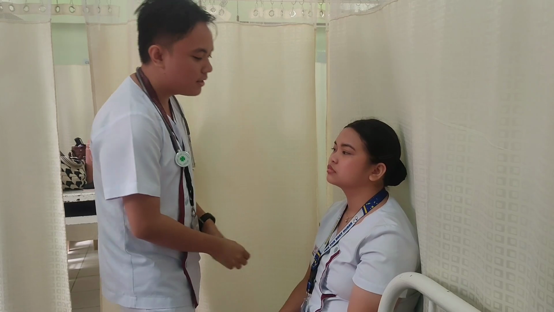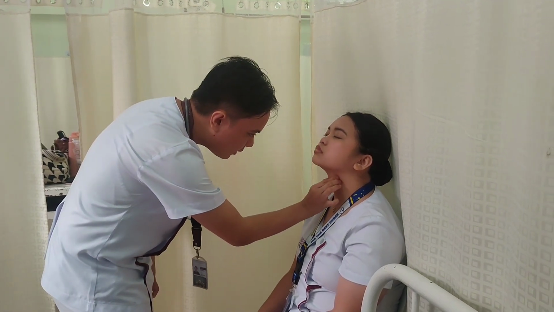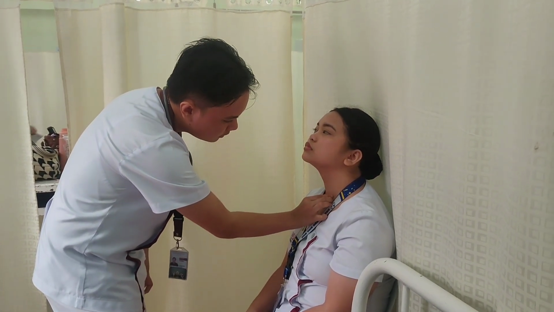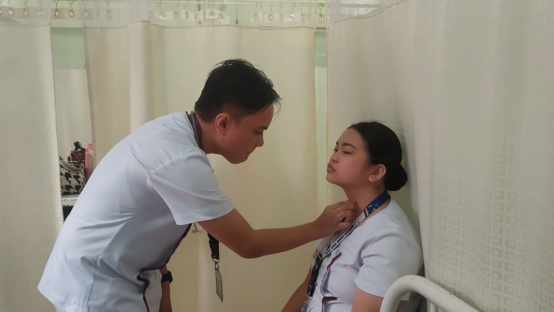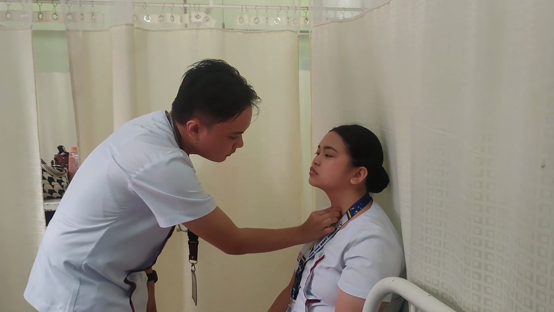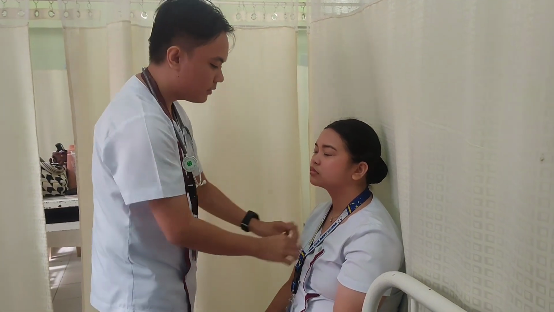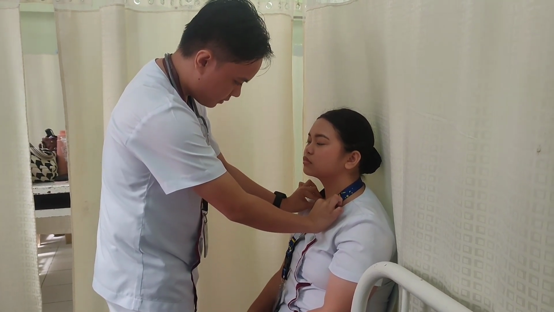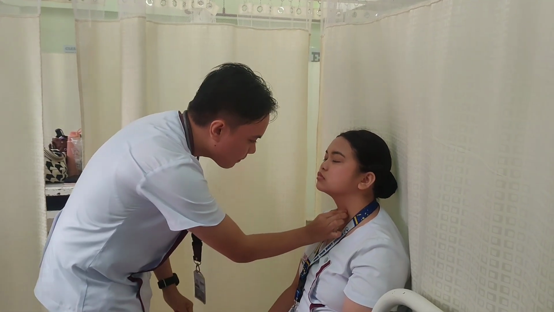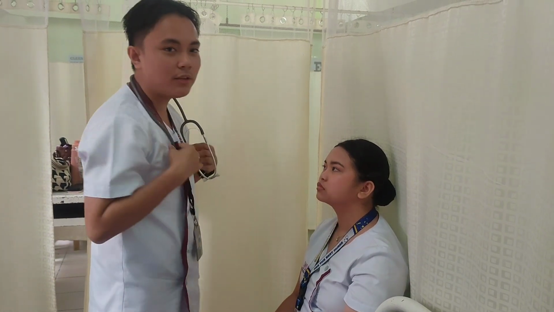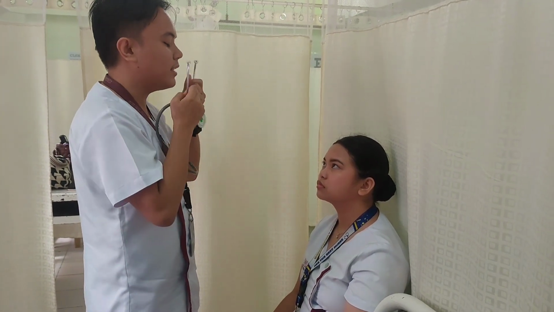So now we will be assessing the anterior neck. So first things first is to palpate the trachea. After that is to inspect and palpate the thyroid glands. But you already touched your patient, so you have to remember to always wear your gloves and wash your hands. Then is to palpate the subclavicular area. Now we will palpate the thyroid glands. And if it is enlarged, we will use the bell of the stethoscope to auscultate.